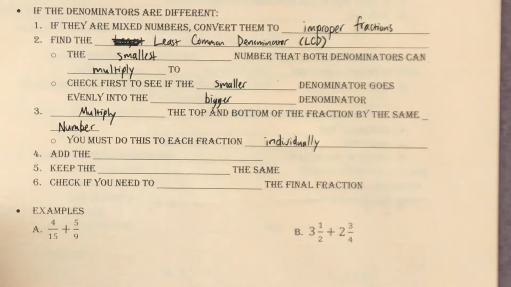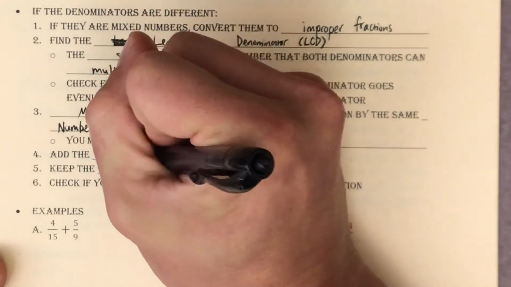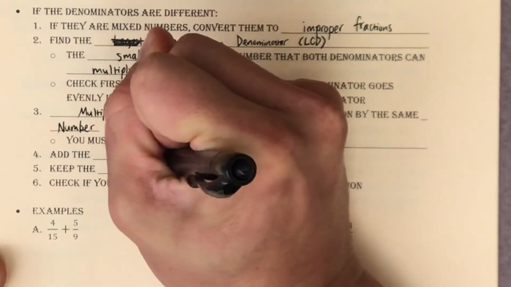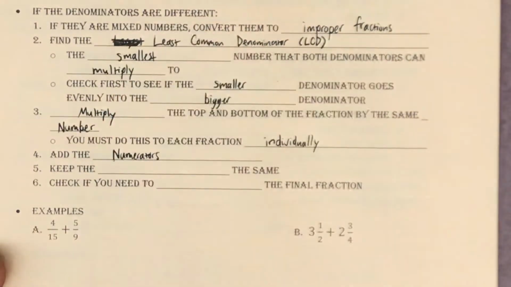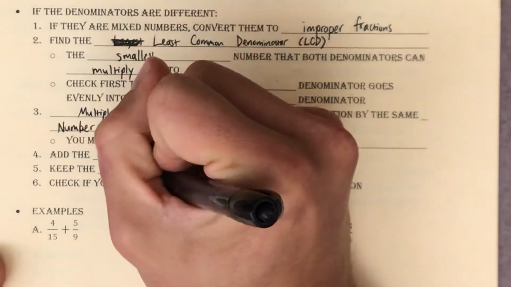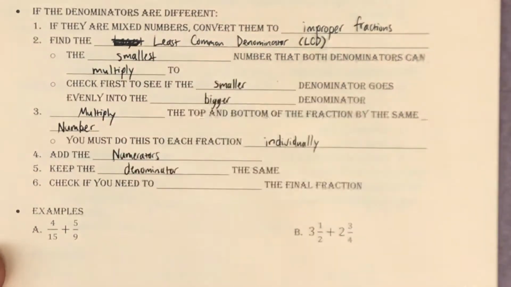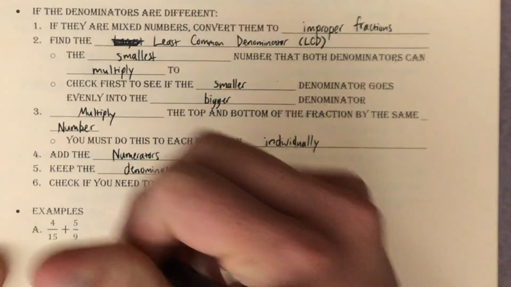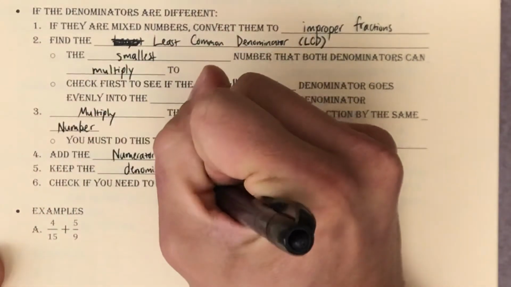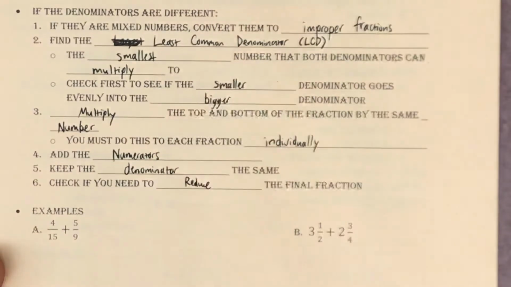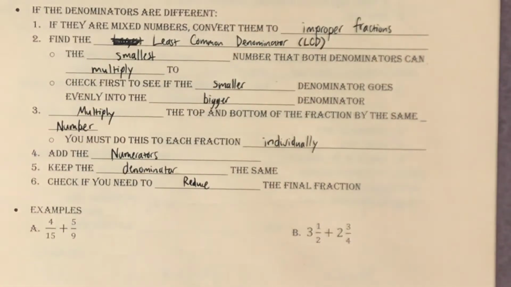Fourth step, we're going to then add the numerators. So once we've converted these fractions to common denominators, then we're back into what we just learned about previously. We're going to add the numerators, keep the denominator the same, that least common denominator that we learned about, and then last step, check if we need to reduce the final fraction. So do we need to reduce it or simplify it? All right, I know that was a lot of talking. It sounds a little confusing. Let's look at it in live action.